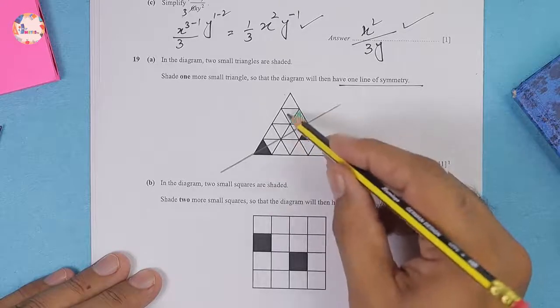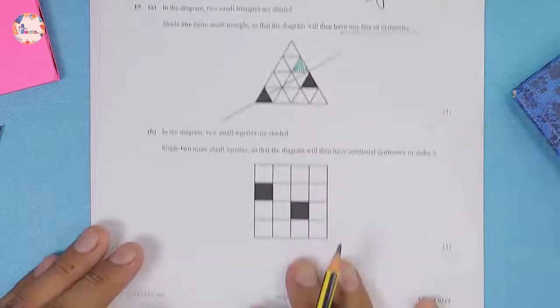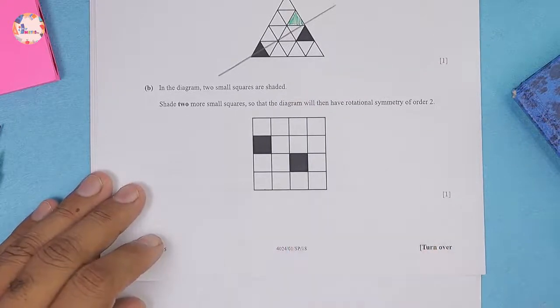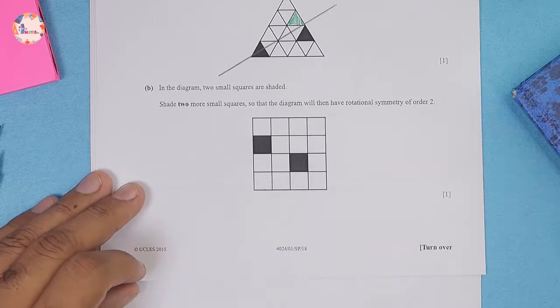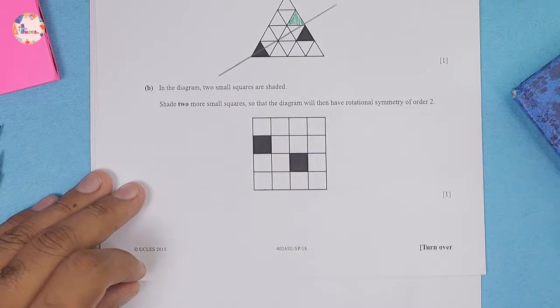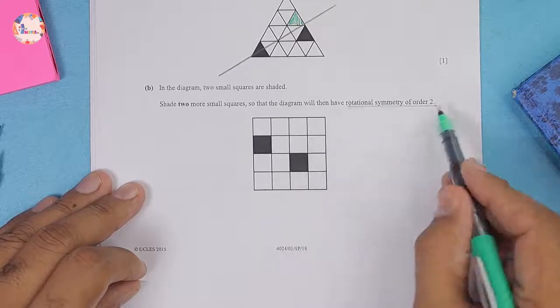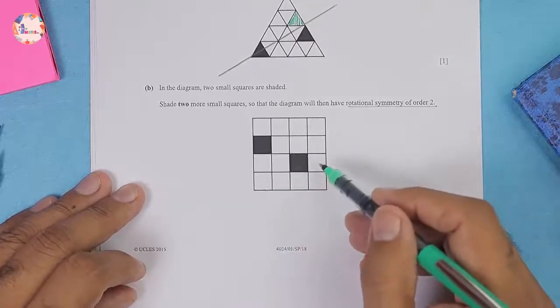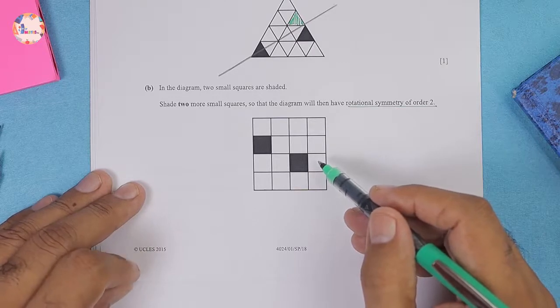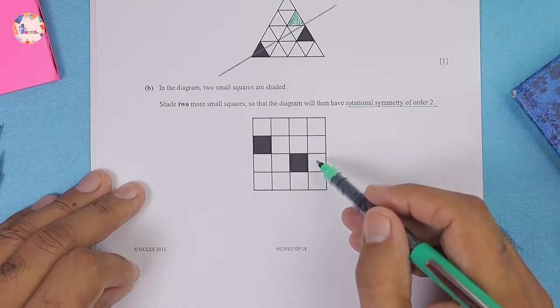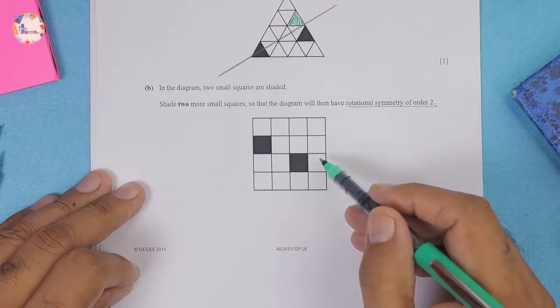So this portion is similar to this one. In the diagram, two small squares are shaded. Shade two more small squares, so that the diagram will then have rotational symmetry of order 2. Currently it has rotational symmetry of order 1, so we need rotational symmetry of order 2.